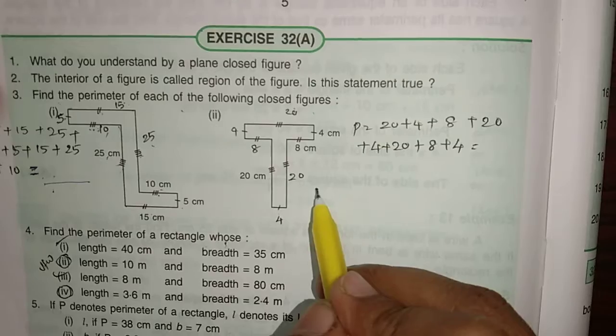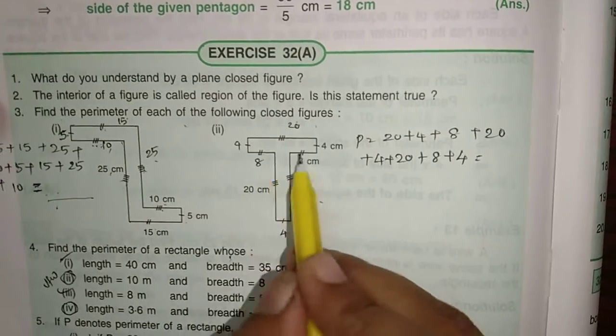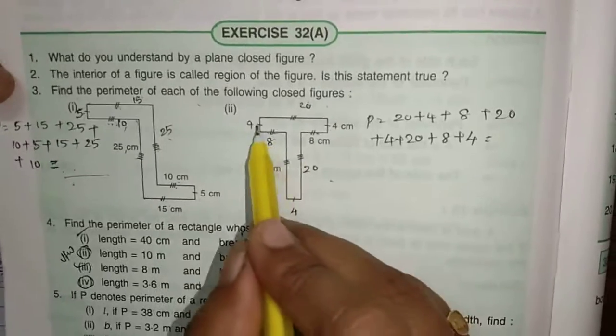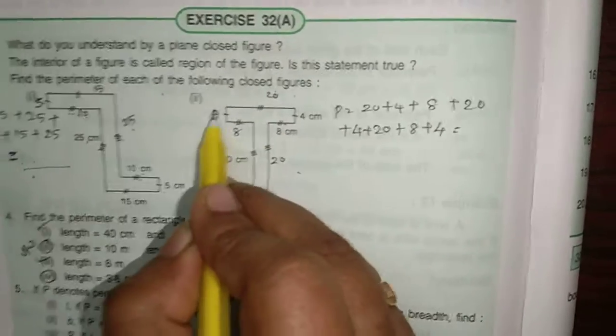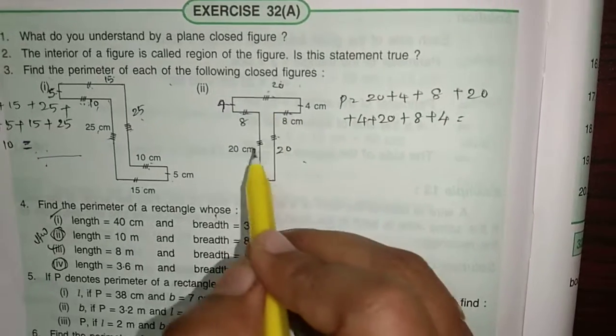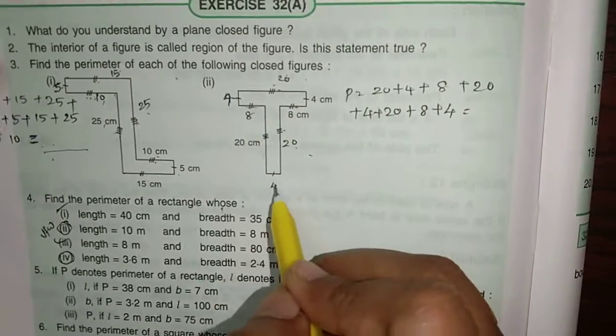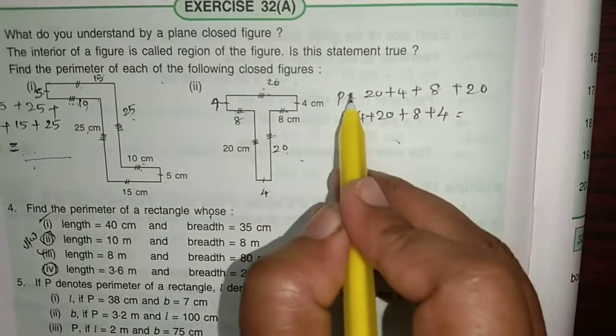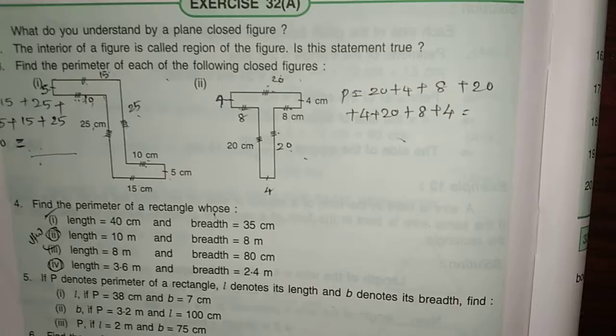Just like this figure also, here two sides are equal, that's why the same shade is given. These two sides are equal, here is 4, here is also 4. Here are 3 lines, that means these 3 sides are equal, 20, here is 20, here is 20, and here is 4. So the sum of all the sides will give you the perimeter. Try to do it yourself and find out the answer.